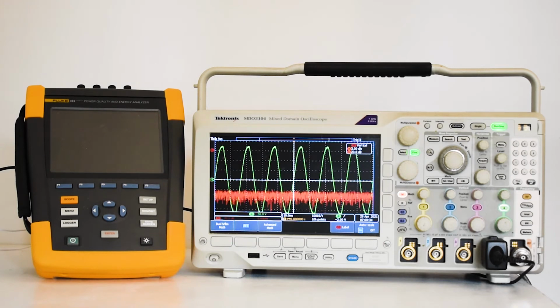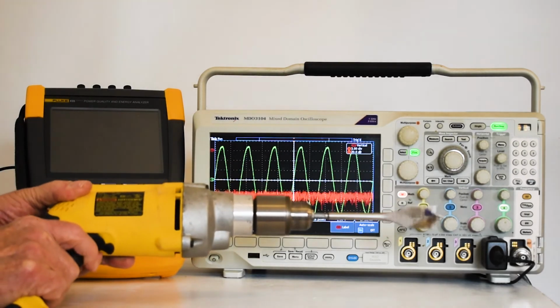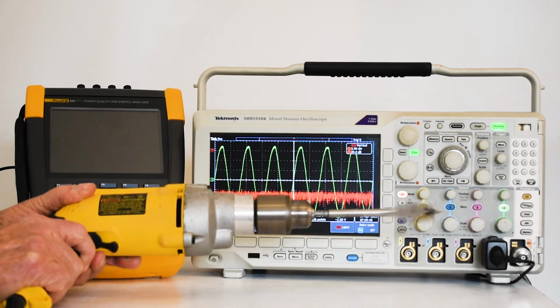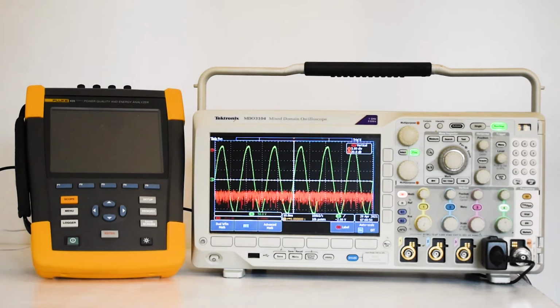I am starting up a fairly new electric drill which has a universal motor. Notice that the waveform is essentially unchanged, except for a slight dip on starting.